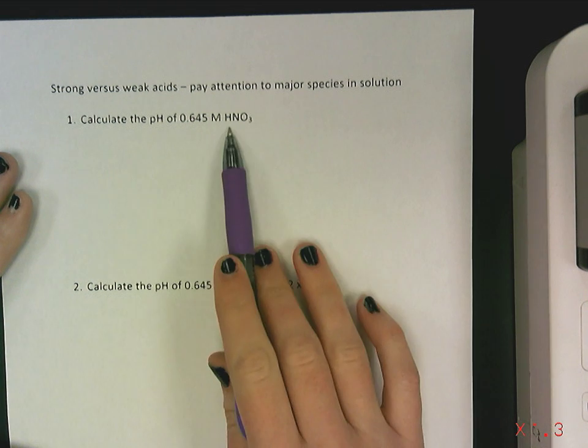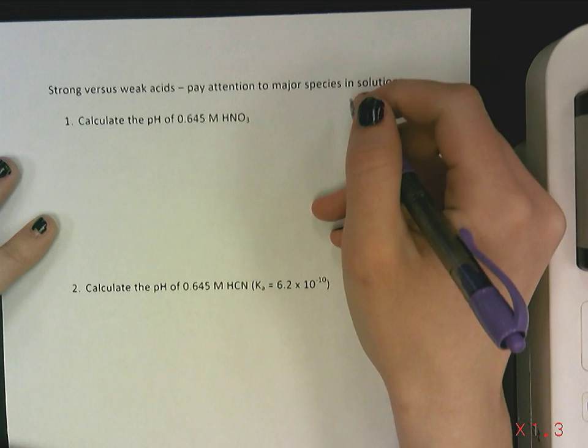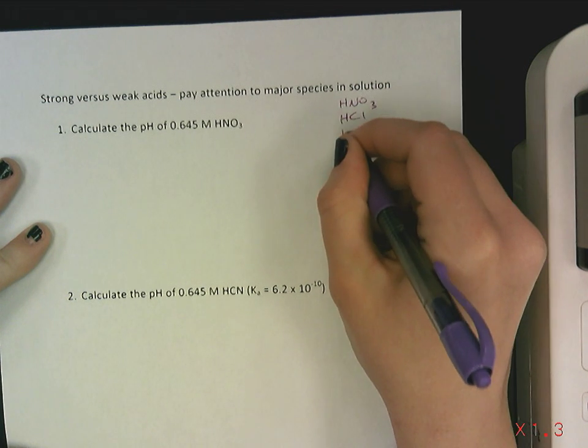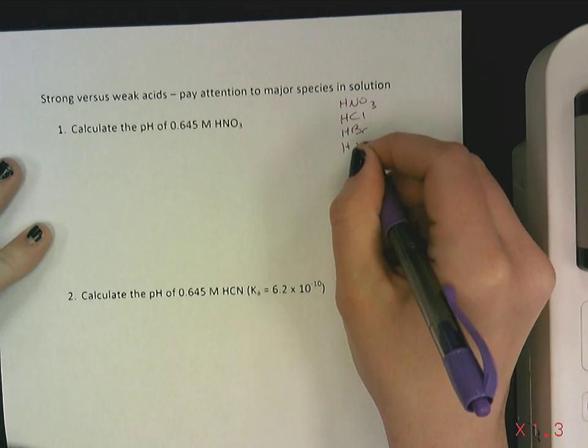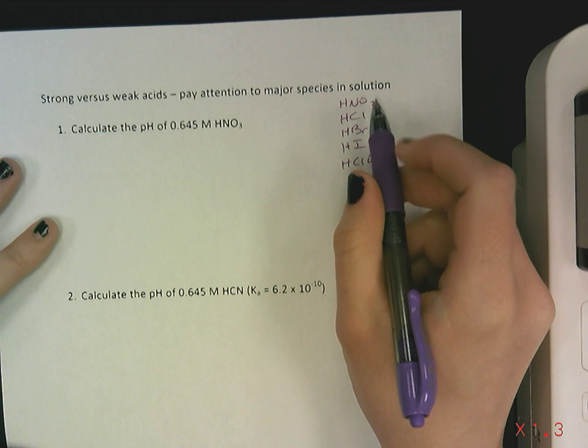First off, you will have to memorize what the strong acids are. The strong acids are HNO3. Can I do this from memory? We'll find out. HCl, HBr, HI, HClO4. We got HNO3 already.